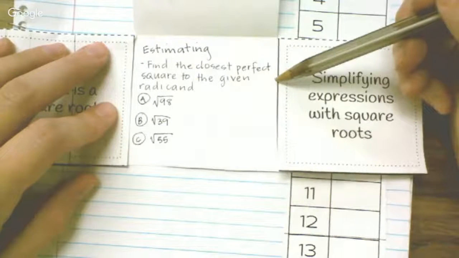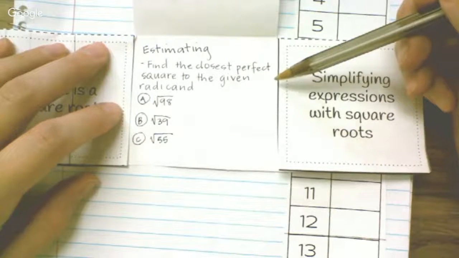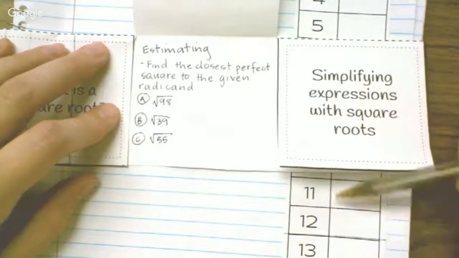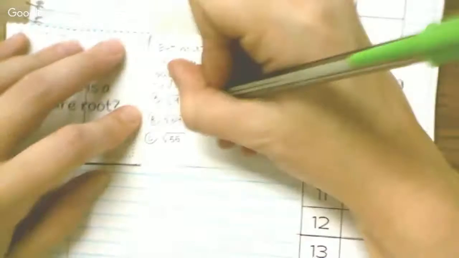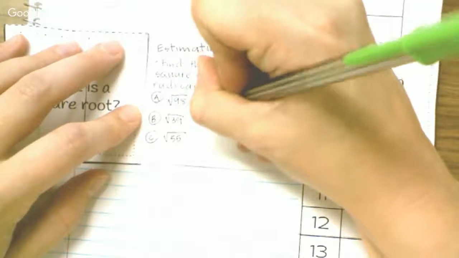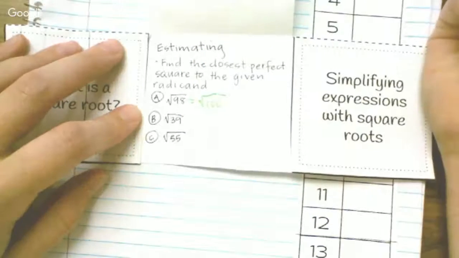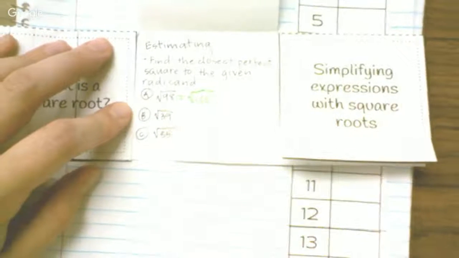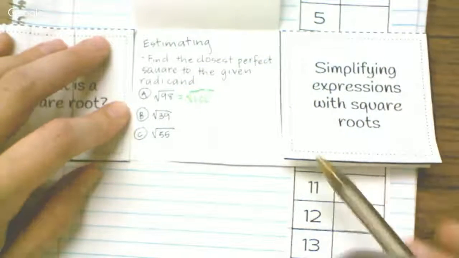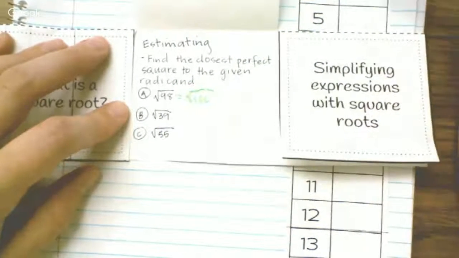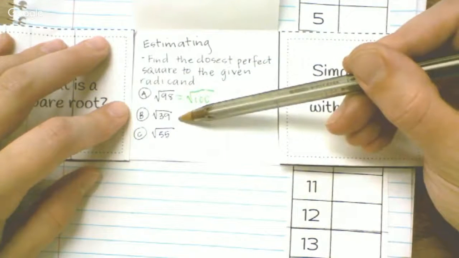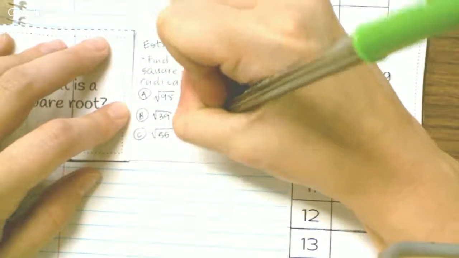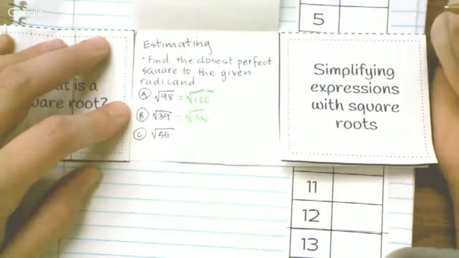So here I'm asking you to find the closest perfect square to the given radicand. So I'm looking for what's close to 98 that's a perfect square that falls on my list. Well, if I look, I see that that is the square root of 100. 100 is close to 98. All right, let's look at 39. Well, 39 has 49 or 36. 36 is closest, so we're going to say that the square root of 36 is closest to 39.